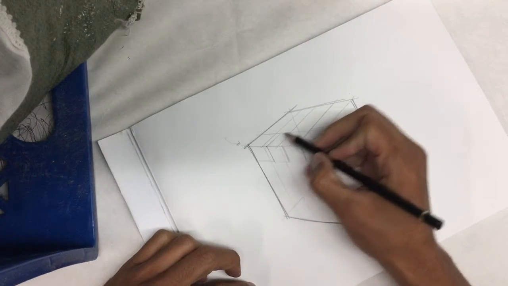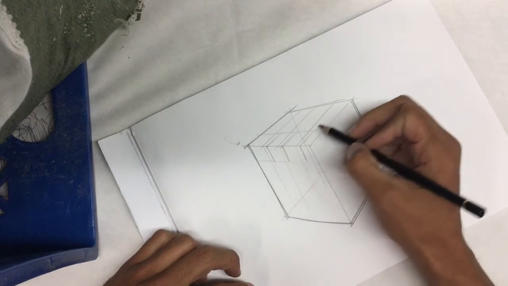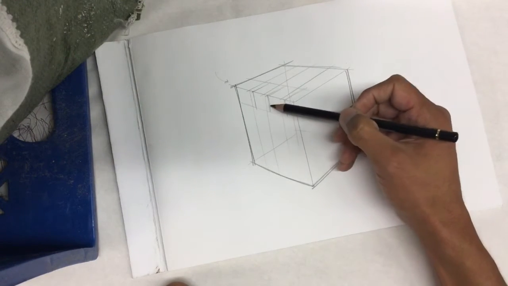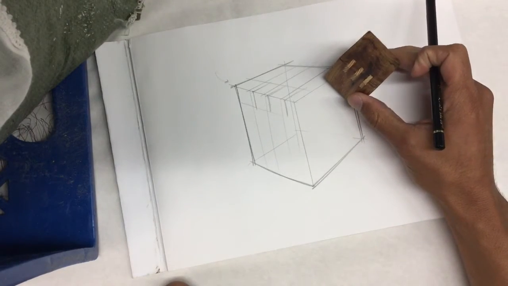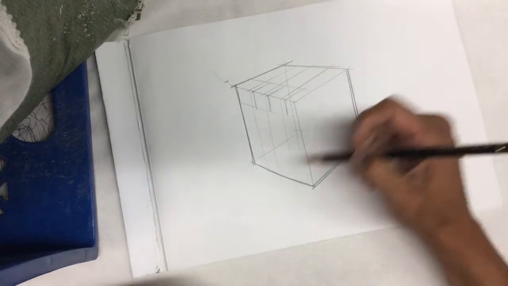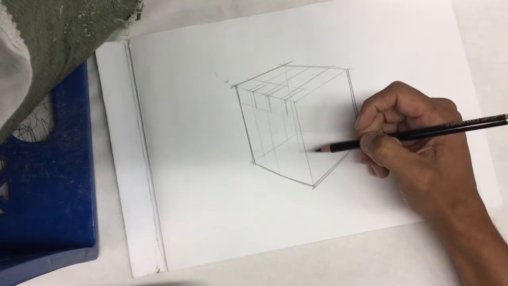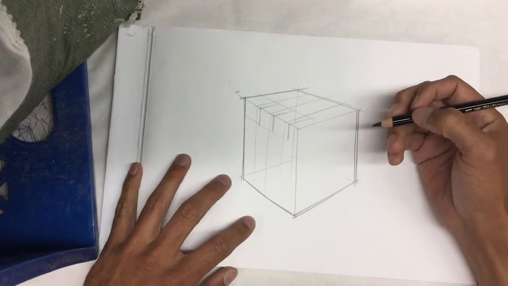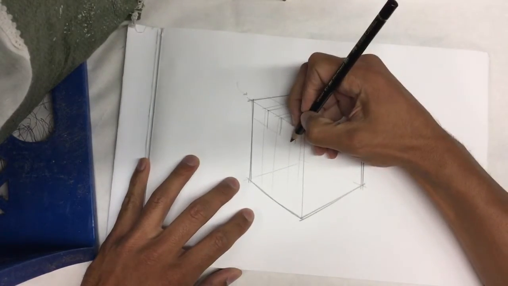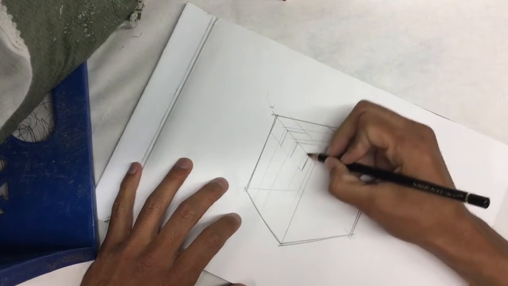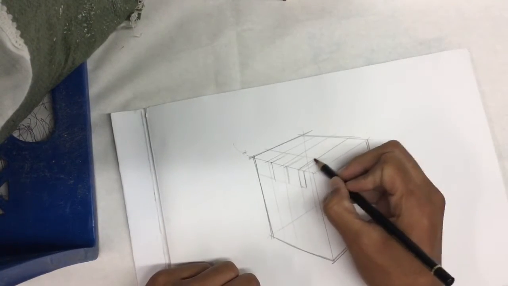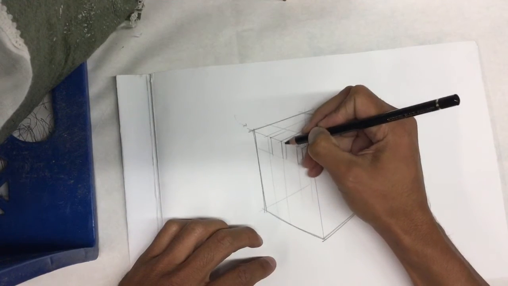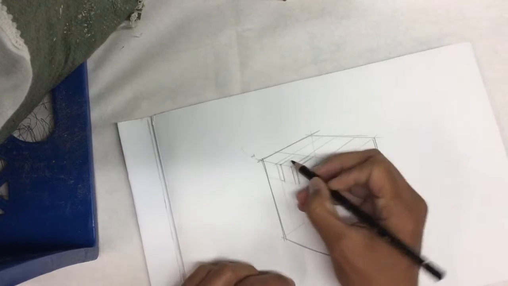So one of the things as I do this is I'm not paying too much attention to the exact proportions that it is in the real thing. What I'm more interested in is just starting to draw it and get some of those details in there. So we have this. And feel free to ask questions at any point in time.